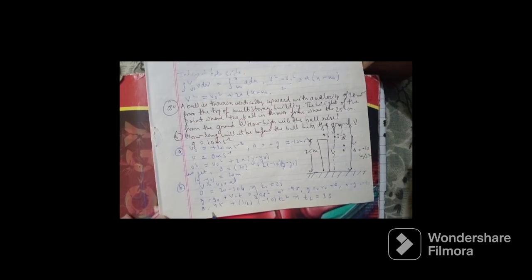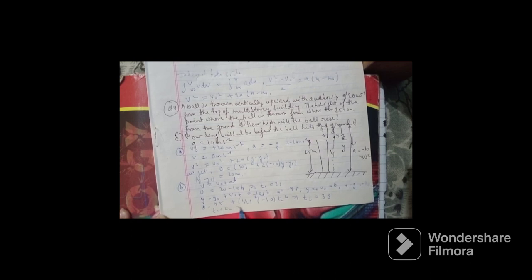So we'll put the value: 0 equals 45 plus half, minus 10 t2 square. Solving, we get t2 equals 3 seconds. Therefore, the total time taken by the ball before it hits the ground, t1 plus t2, equals 2 s plus 3 s, equals 5 s.